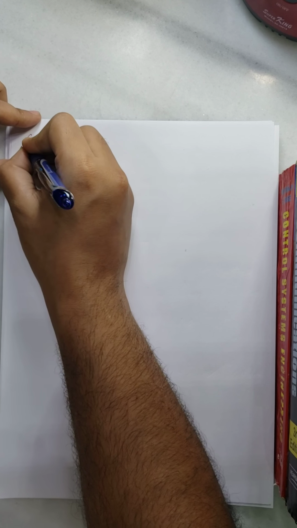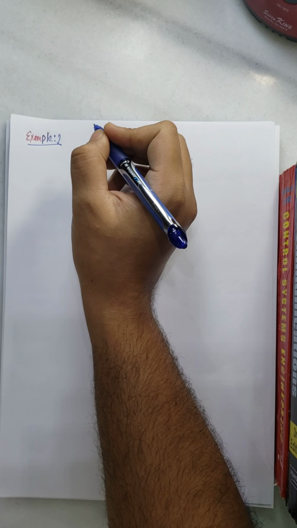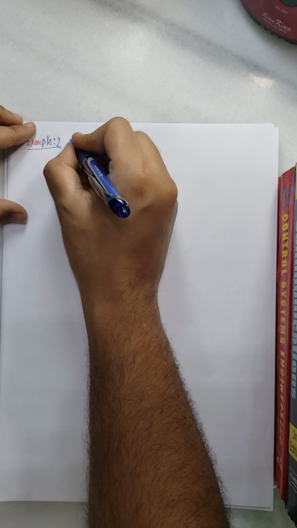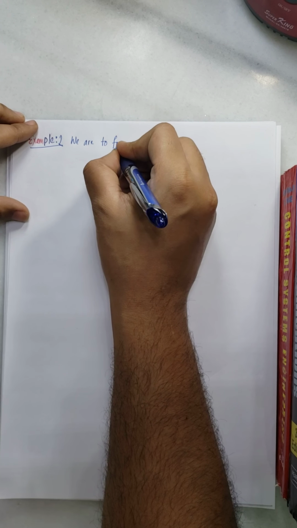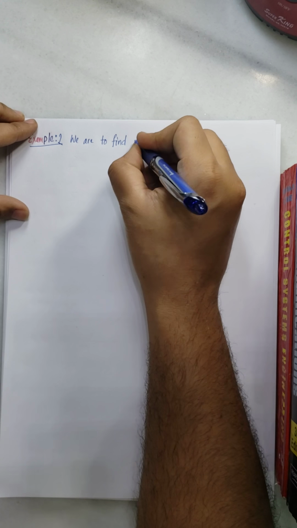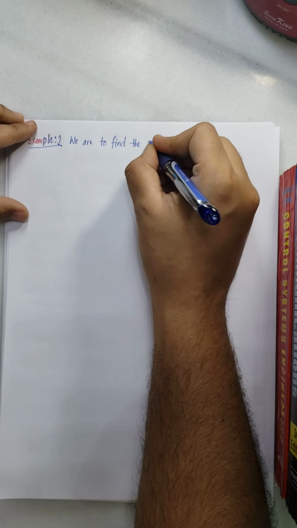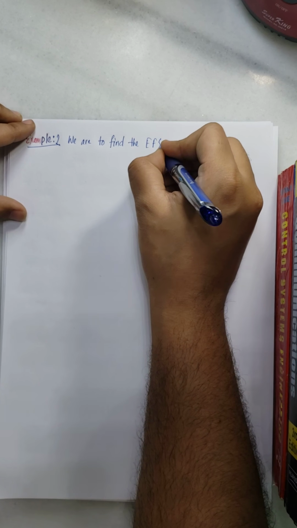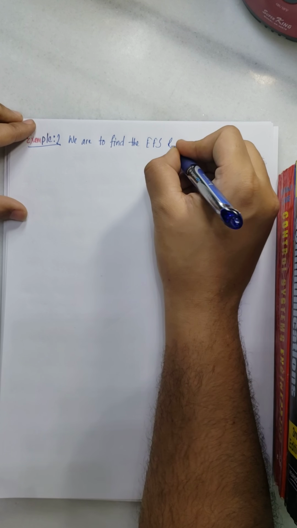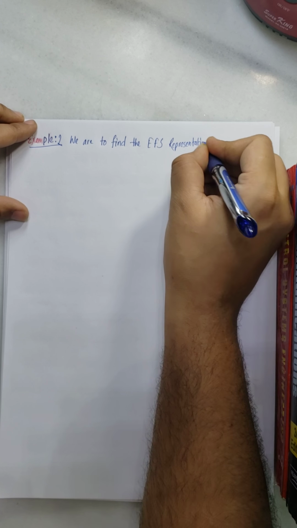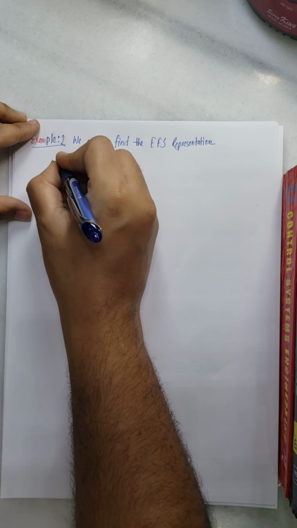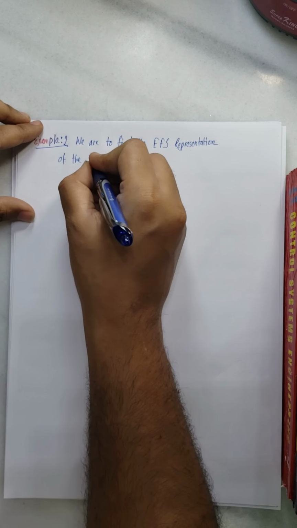Example 2, where the problem states that we are to find the exponential Fourier series representation of the given signal.